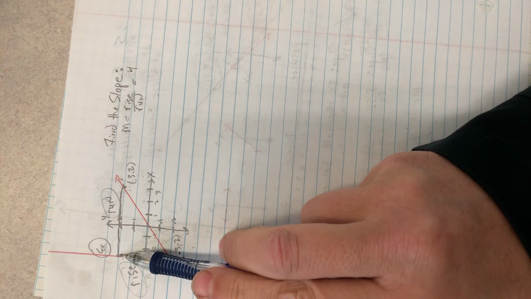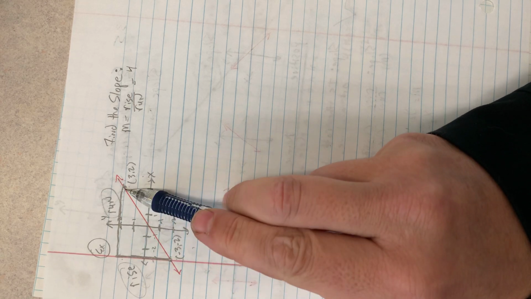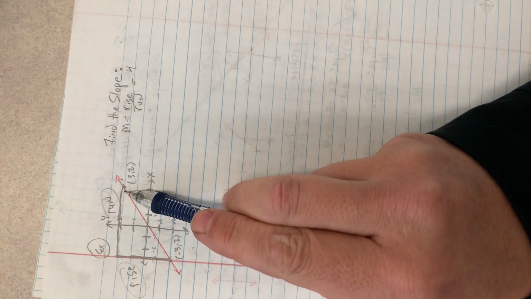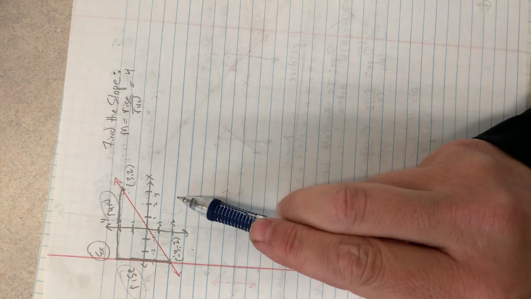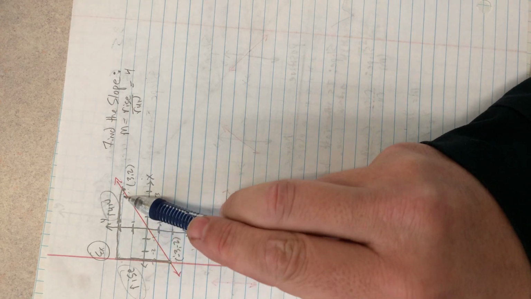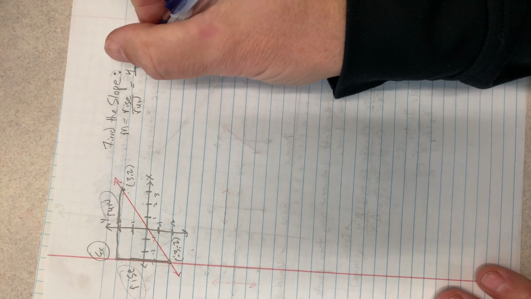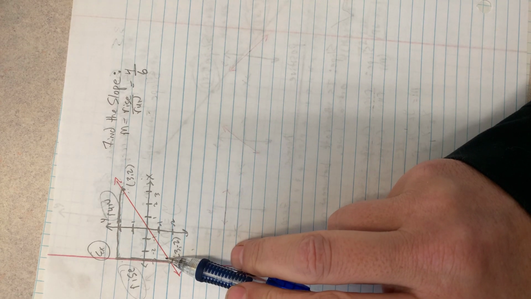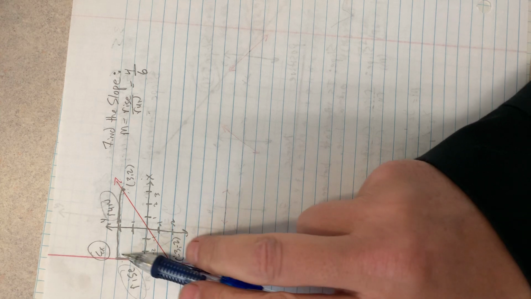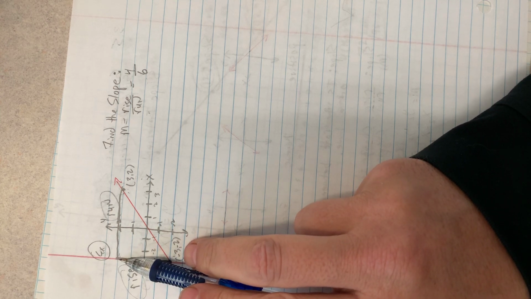My run is to get from here over to the point. Well, if I'm at -3 and then I go to +3, I am going over 6. And notice, this is positive slope because I am going up in the y direction.